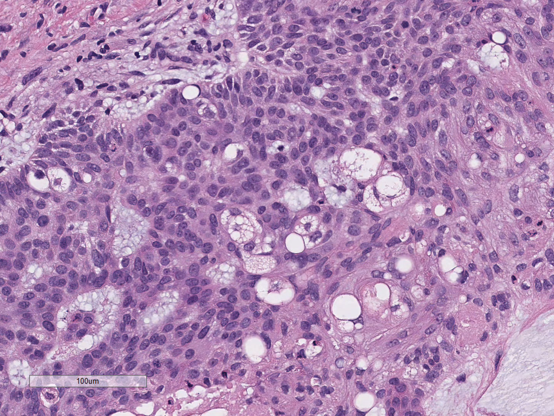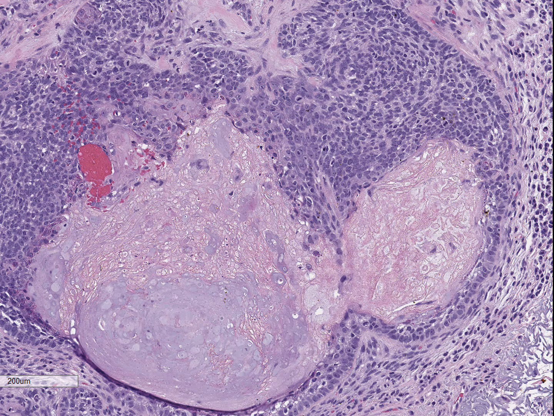This is another BCC showing sebaceous differentiation, which is characterized by basaloid cells admixed with multivacuolated mature sebocytes, and this entity is seen in a syndrome known as Muir-Torre syndrome, and they can show some overlap histologically with other sebaceous neoplasms.